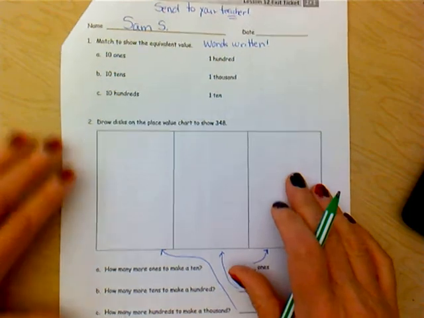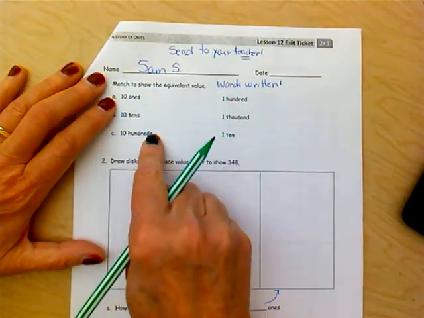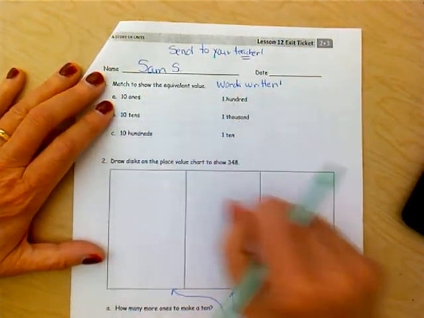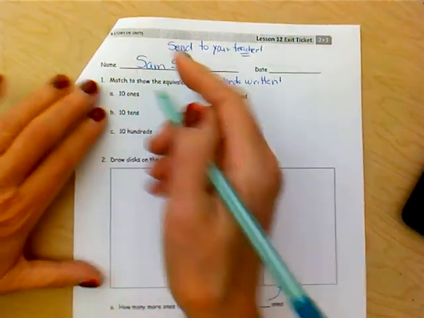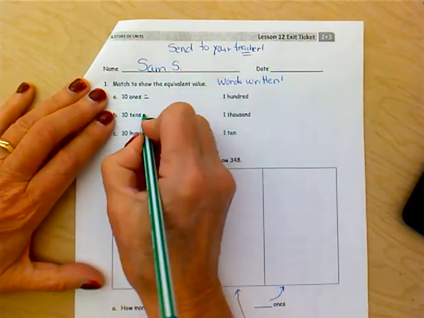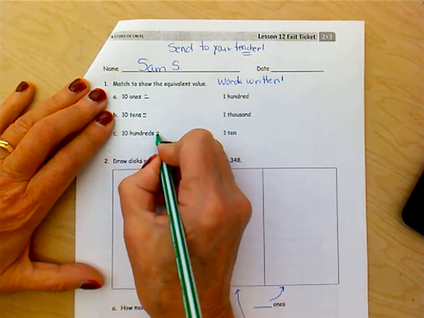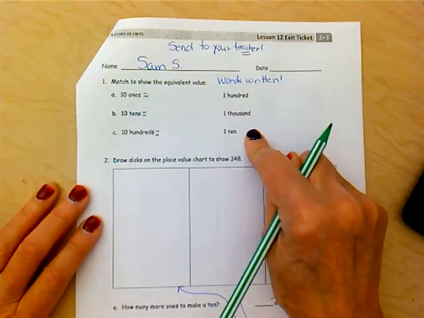Okay? When you're finished, make sure that these words are written and not just having a line drawn. Make sure they're written next to it, like what does 10 1s equal, what does 10 10s equal, and what does 10 hundreds equal. You'll find those answers over here.